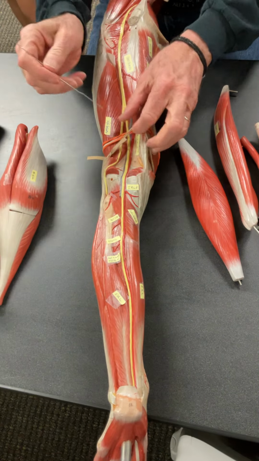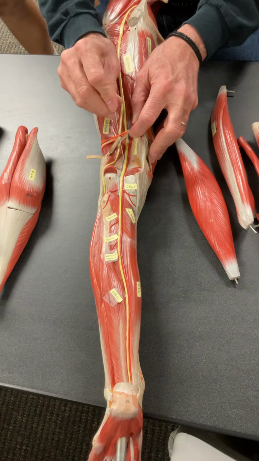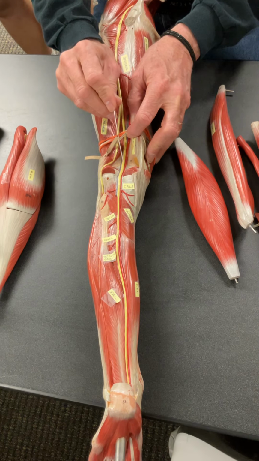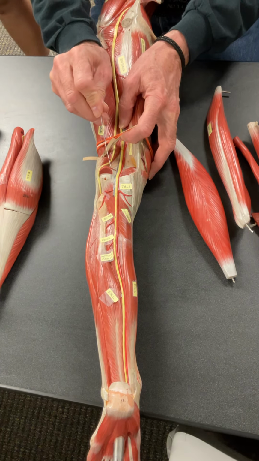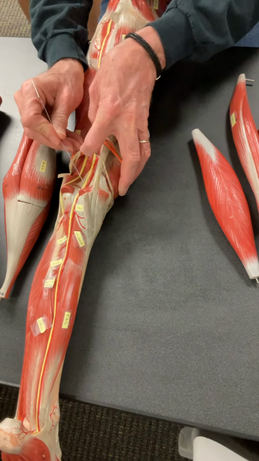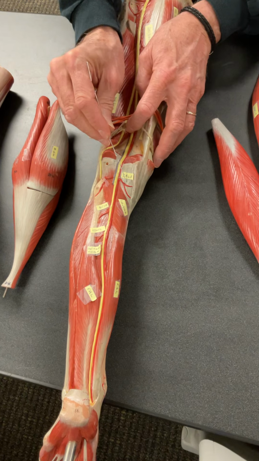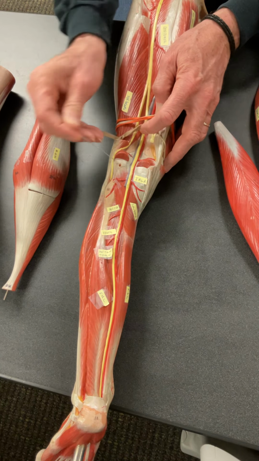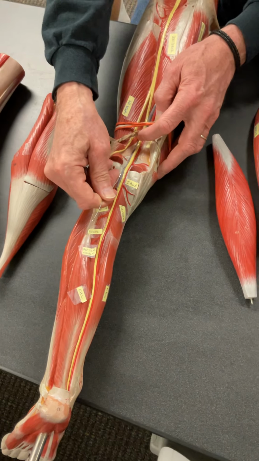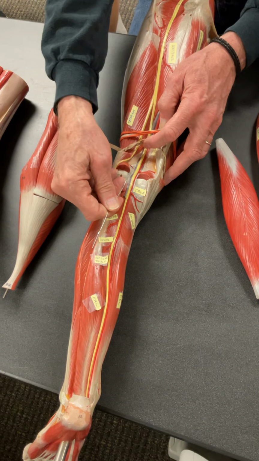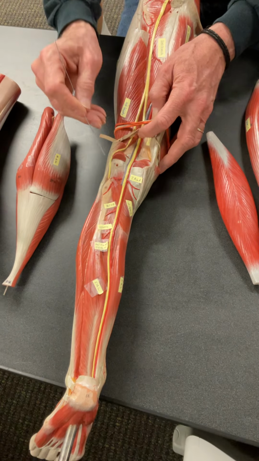Over here, just as a reminder, we've got your geniculars. Superior medial genicular, superior lateral genicular, or I got that backwards? No. Where's the little toe? Yep. Inferior medial genicular, inferior lateral genicular. Underneath there would be that little medial genicular, which you really don't see too well on the table.